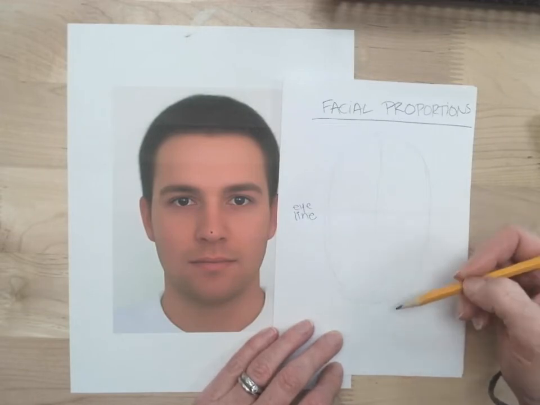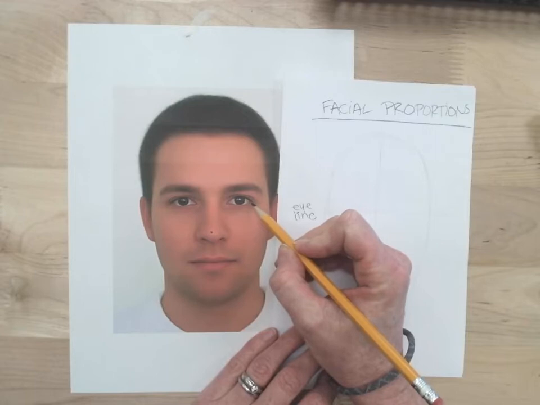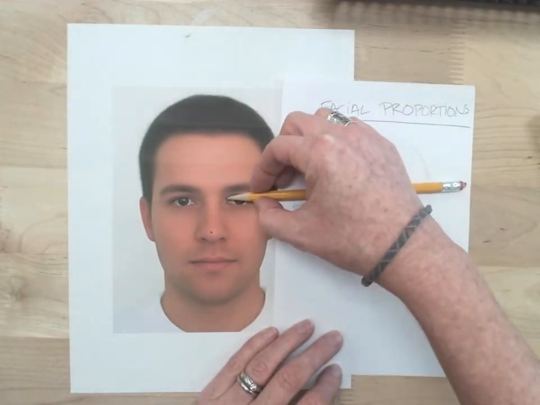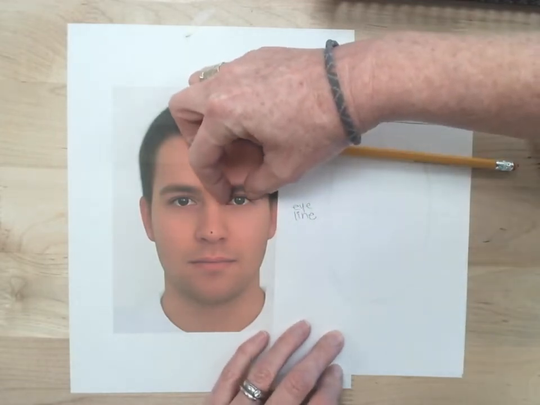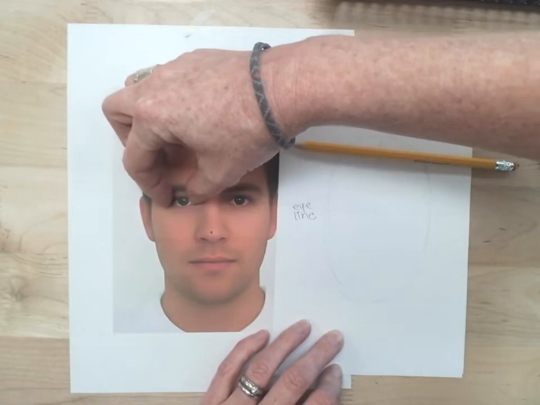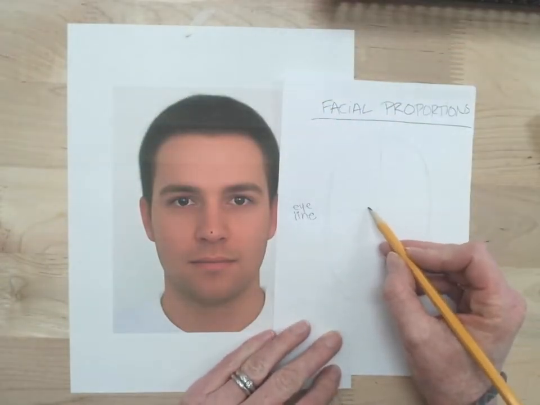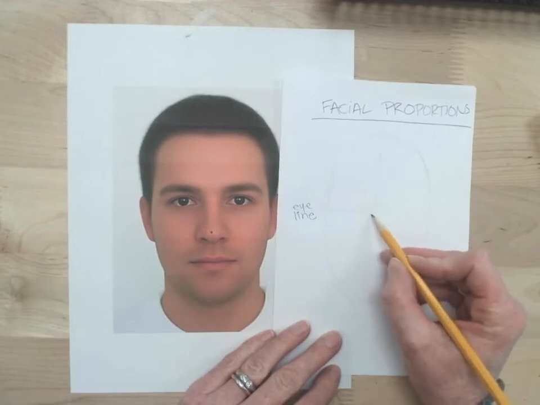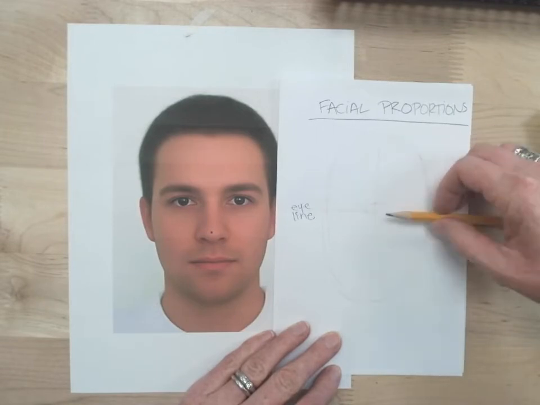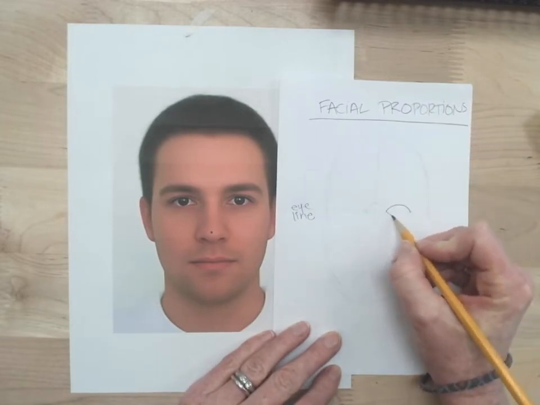Okay, next thing we need to know about the eye. The eye sits, we call this a measurement. The eye is one eye apart from the other eye. If I can measure with my pencil, or you can go ahead and touch it with your fingers, there is about one eye amount of space between his eyes. So when I draw this, one thing I like to do is start really lightly. I'm going to draw an eye shape. Now I'm going to make sure I make my next eye about the same size, so about here, and I'm going to draw in his actual eye.